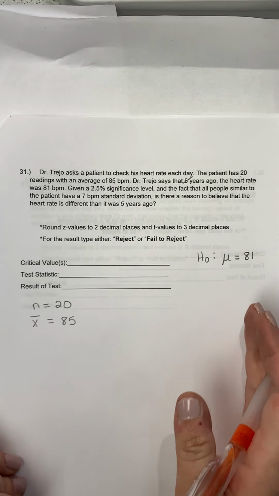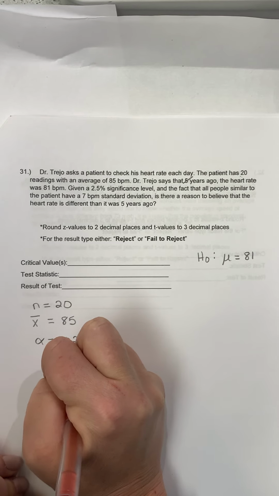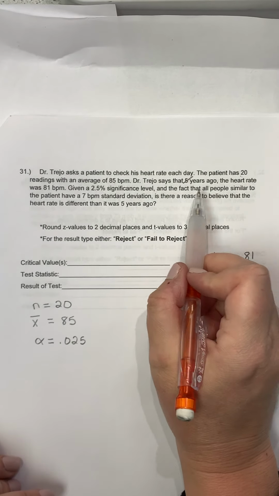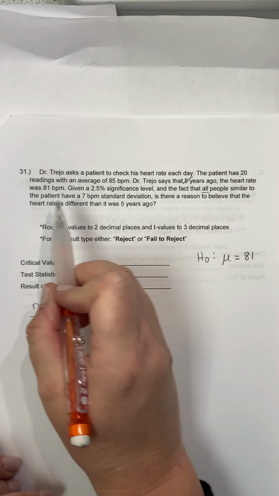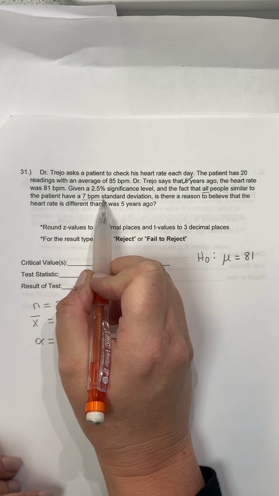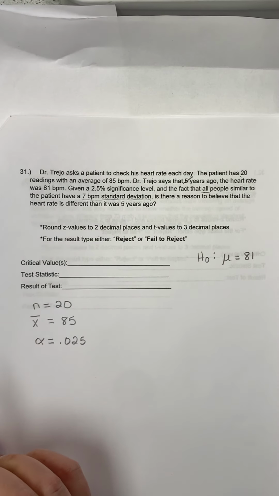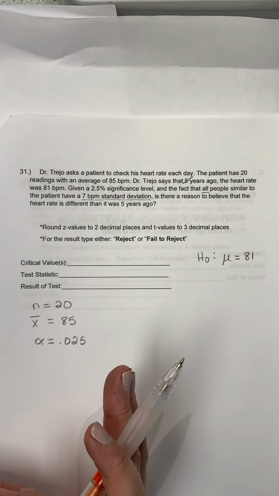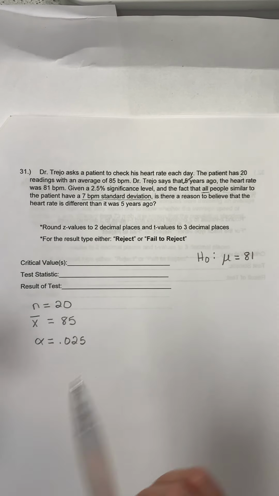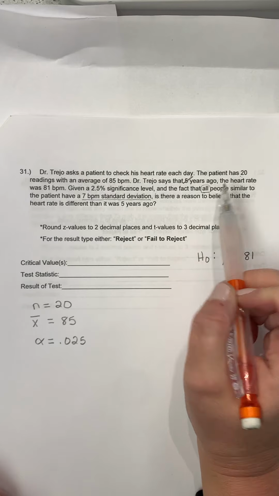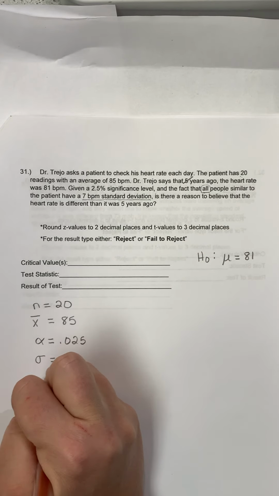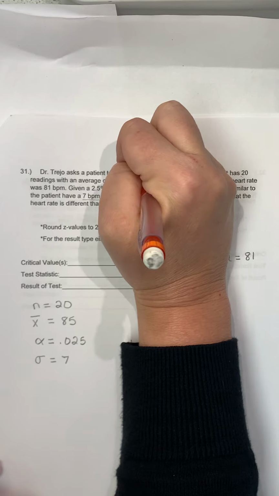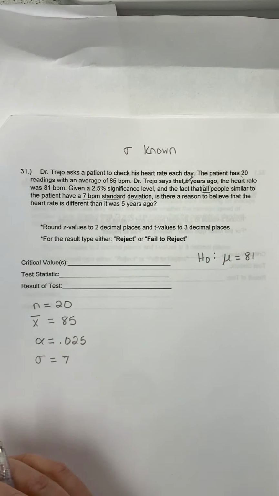Given a 2.5 significance level, that's our alpha, change it to a decimal, and the fact that all people similar to the patient have a 7 beats per minute standard deviation. So what is that? We know it's a standard deviation. Is it population or is it sample? Well, this says all people. That means we have a sigma. This is sigma known, and there's our sigma.